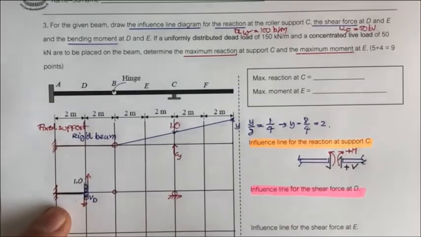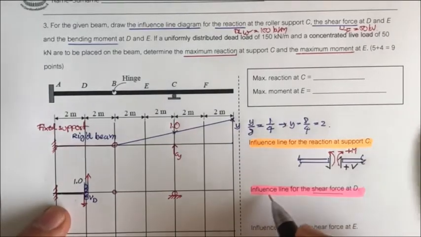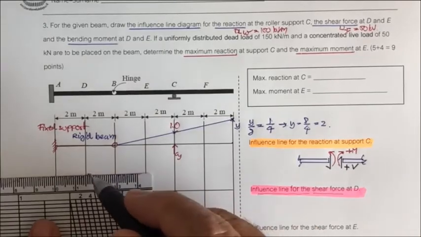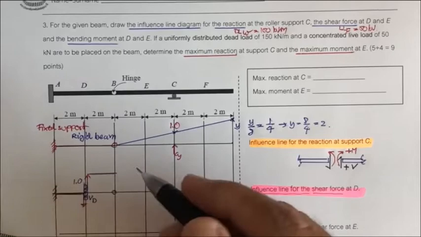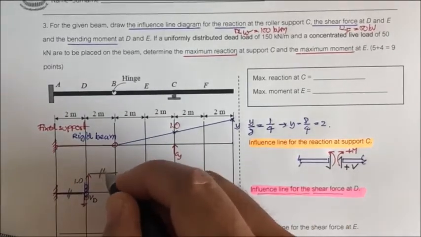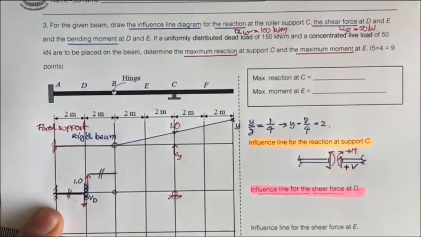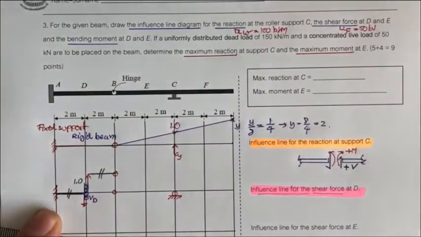by 1.0 unit. That is the obligation to draw the influence line of the shear force. The portion of this must be parallel with this rigid beam, and that will make this hinge move also.